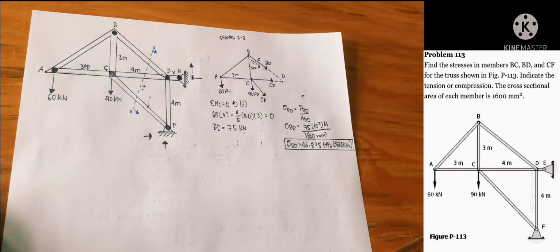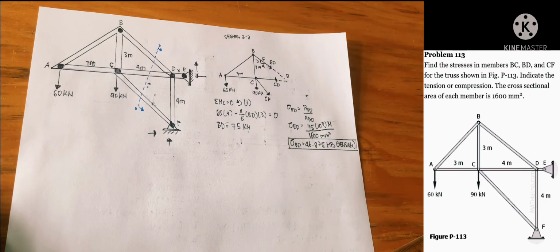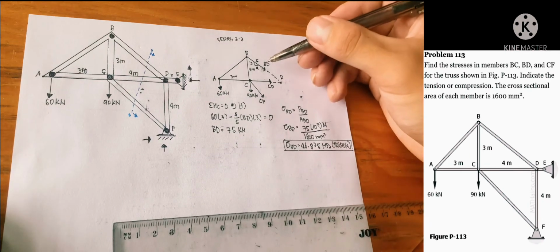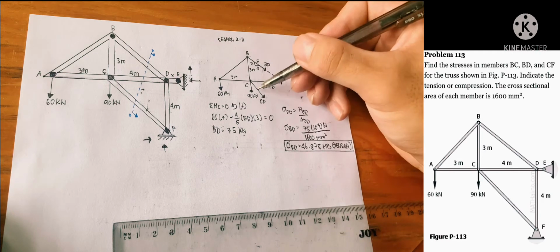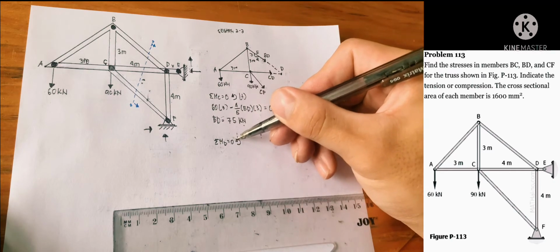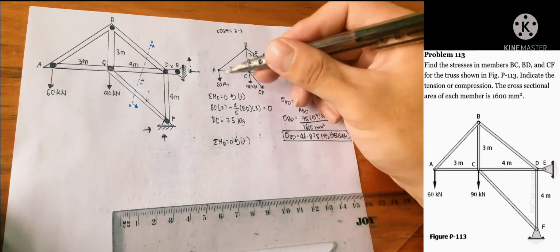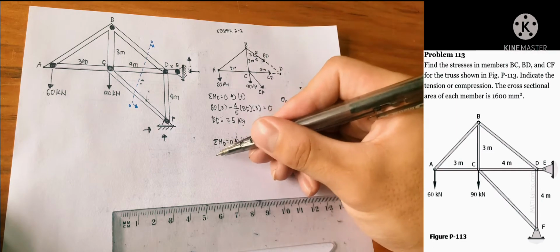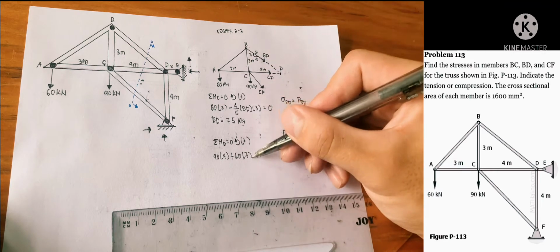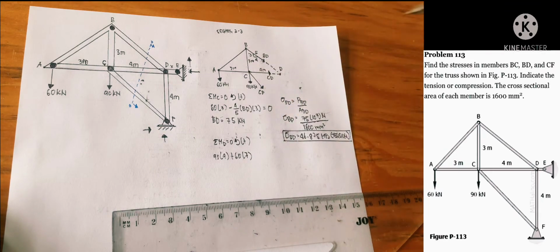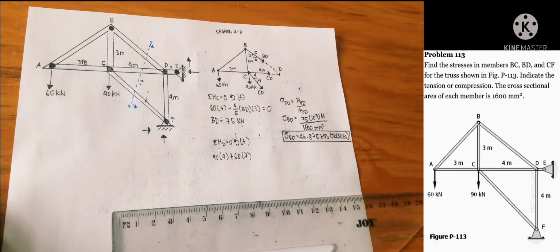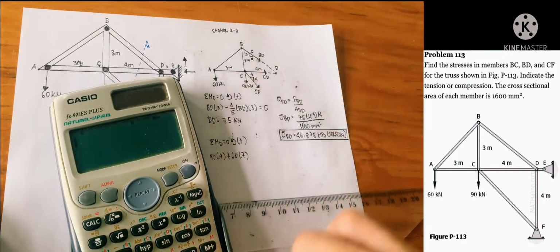So there you have it. We have the unit strength for segment BD. Next, we need to calculate for CF. We can do it by taking a moment at D, cancelling the forces of segment CD and BD, and we would expose only 3 forces, in which 2 are already known. So 90 times 4, the moment arm, plus 60 times 4 plus 3. Our positive direction is counterclockwise.